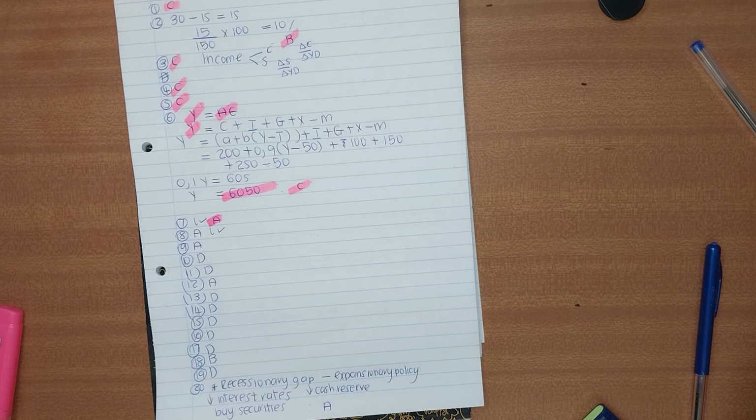Question 8 says, which of the following is most likely to cause cost push inflation? So remember, we have two types of inflation. We have cost push inflation, which is basically inflation due to an increase in the cost of production. And then we have demand pull inflation, where the demand is growing at a faster rate than real GDP, right? So where you have too much money in circulation. So here they are saying what would most likely cause cost push inflation. Remember, I said cost push inflation is caused by an increase in the cost of production. So we need to look for a reason that corresponds to an increase in the cost of production.